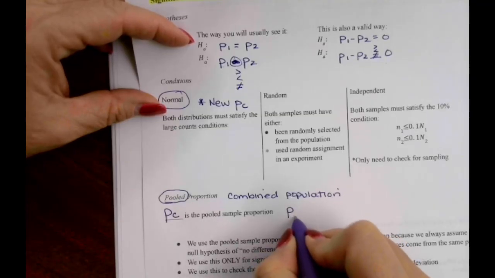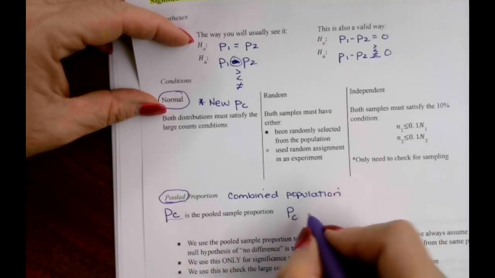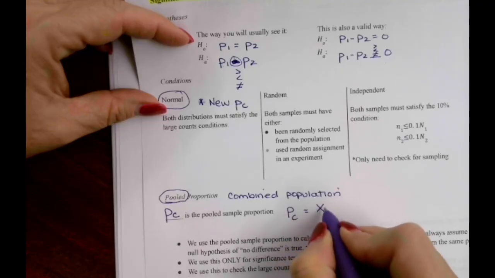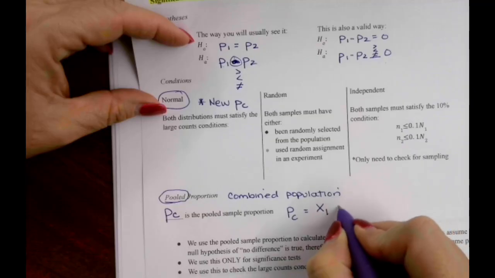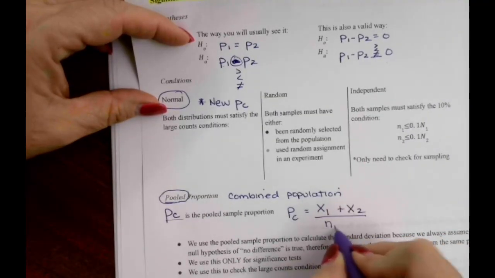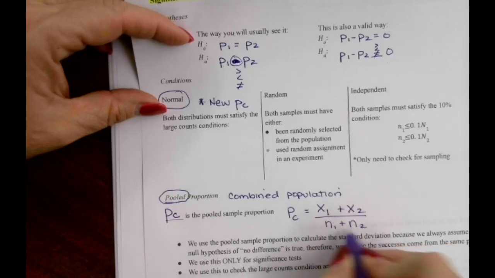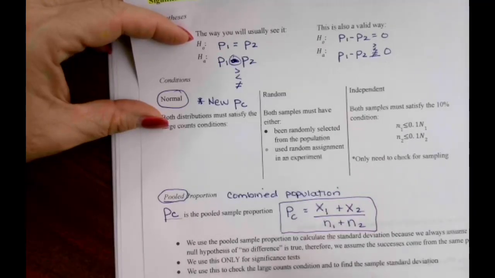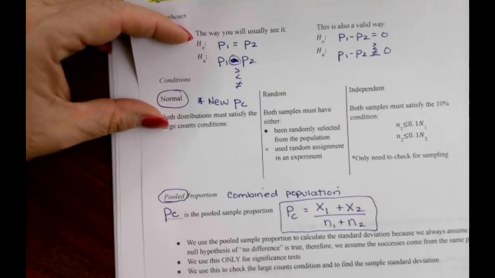When we have this pooled, think pooled is combined, we're going to take our successes from our first population and our successes from our second population, and put this over the total combined or pooled population. Okay, so this is what we're looking for when we have this pooled population.